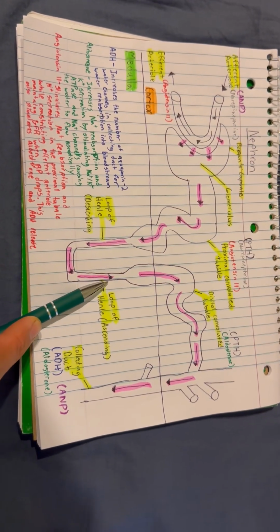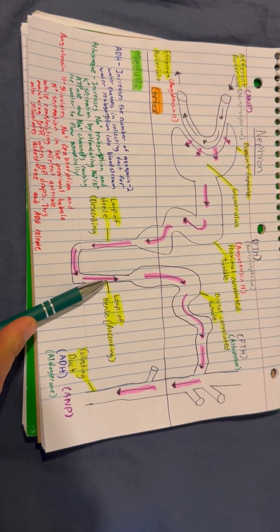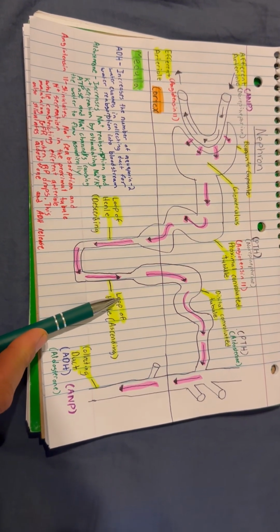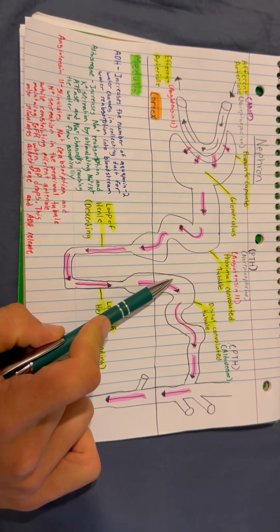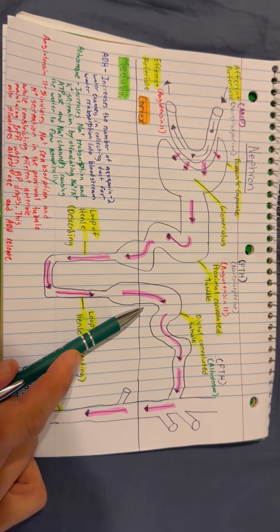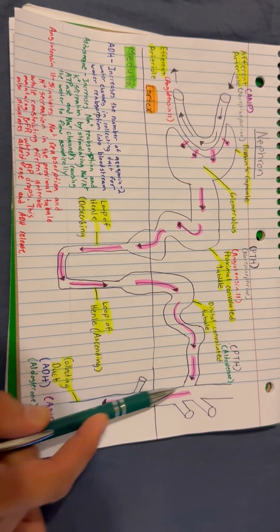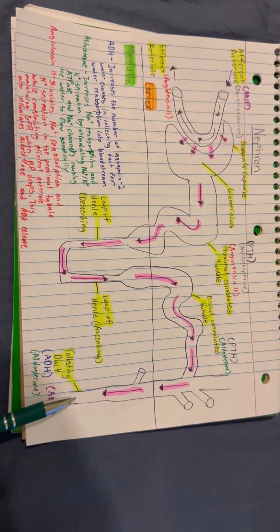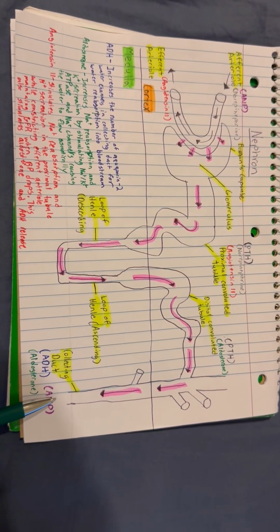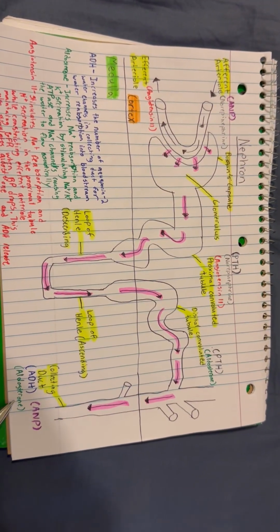Then as we continue to go up the loop of Henle, the ascending portion, that is where things start to balance out and the solution starts to get diluted and sodium begins to be secreted as well as we head up into the distal convoluted tubes. Then the solution continues to go up and we head to the collecting ducts, where waste is brought down, and this is what eventually turns into urine.